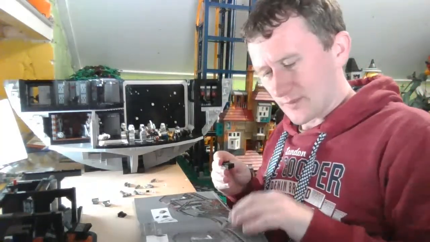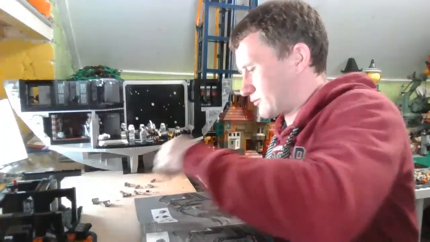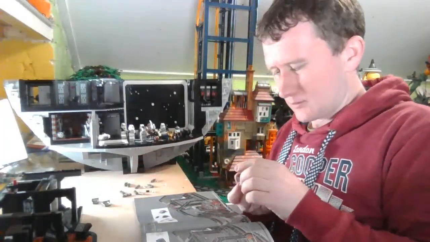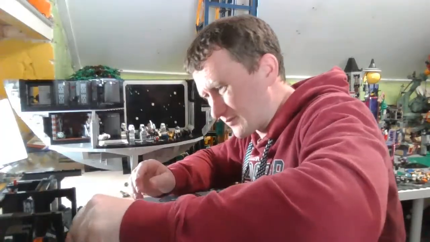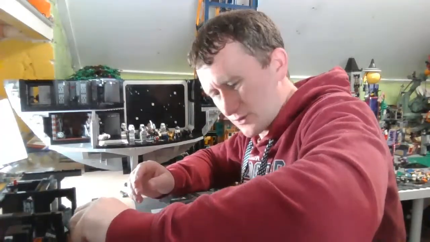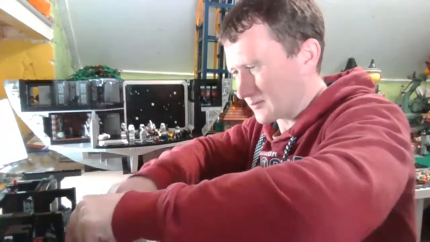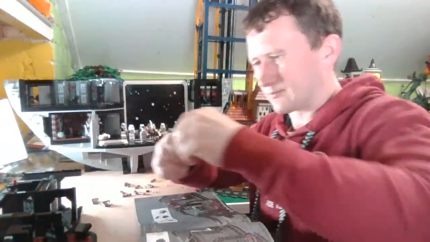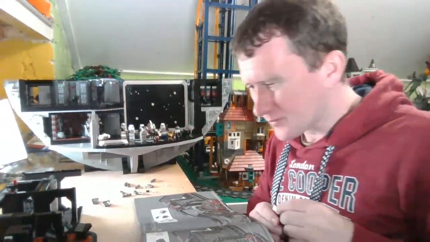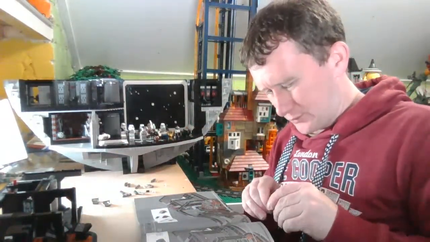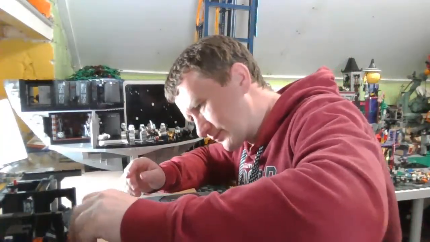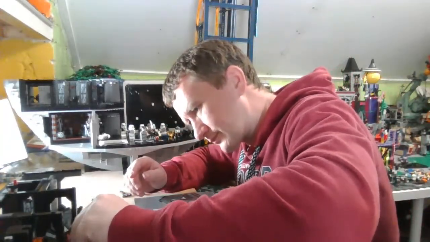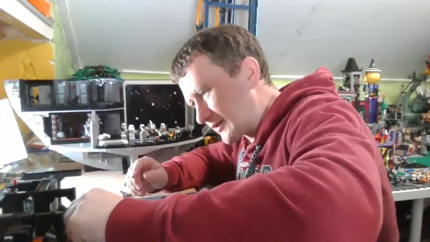Nice. And then we will plonk that one in there. Just, no, that way. Those cheese wedges make a big difference what way they go.